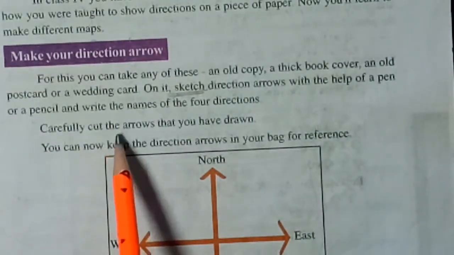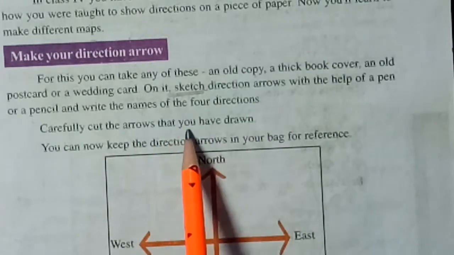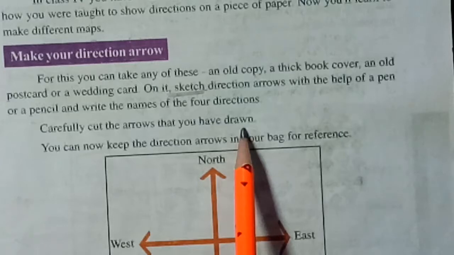Carefully cut the arrows that you have drawn.